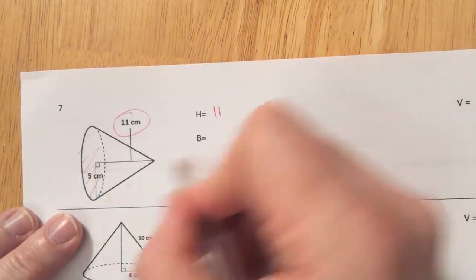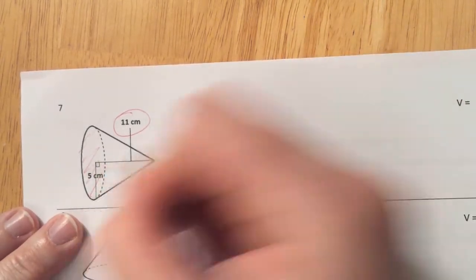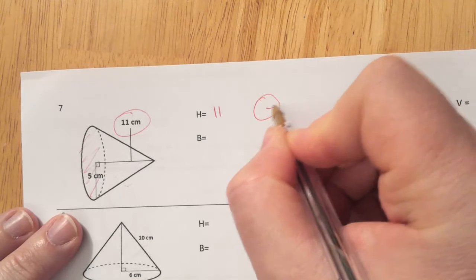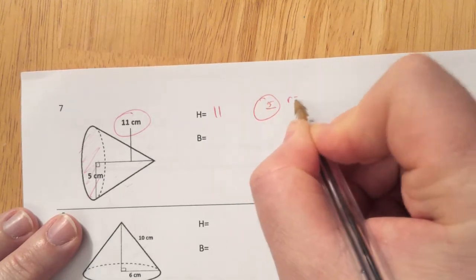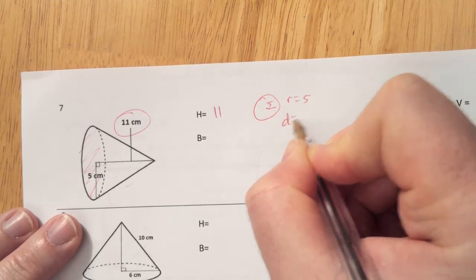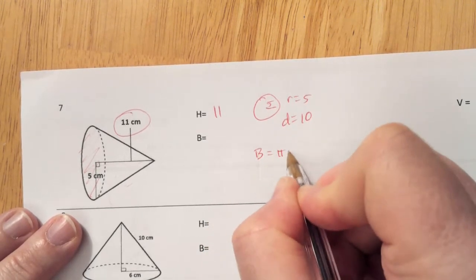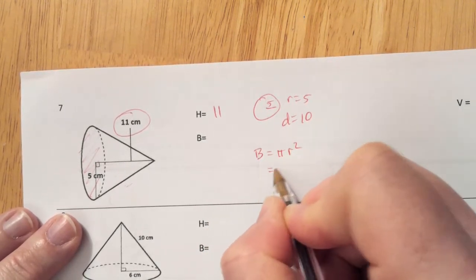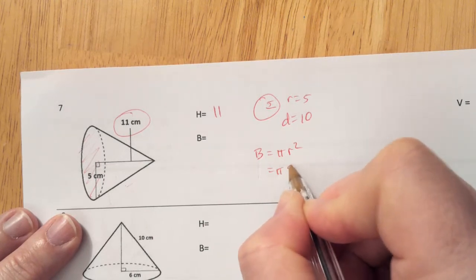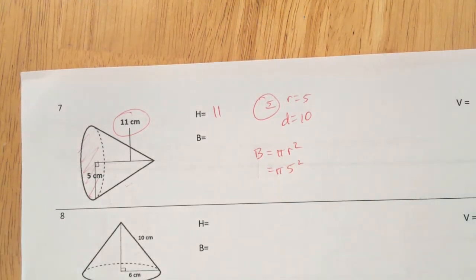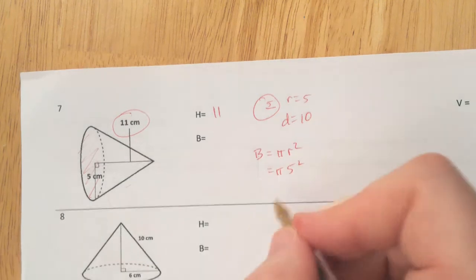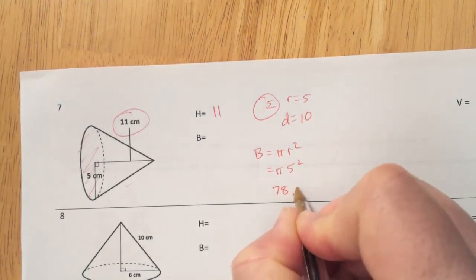So the height is 11, and your base area is a circle with a radius of 5. So radius is 5, and the diameter is 10. The base area is pi r squared, so that is pi 5 squared. So 3.14 times 5 squared, and you get 78.5.